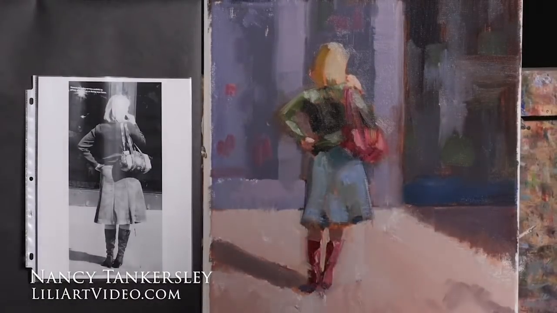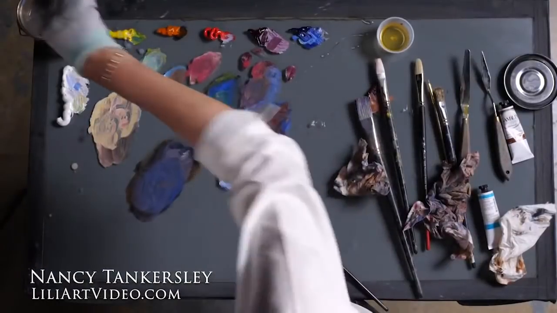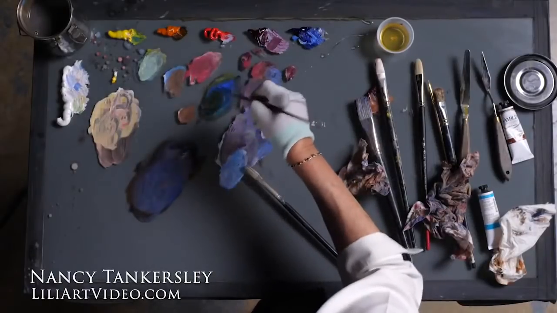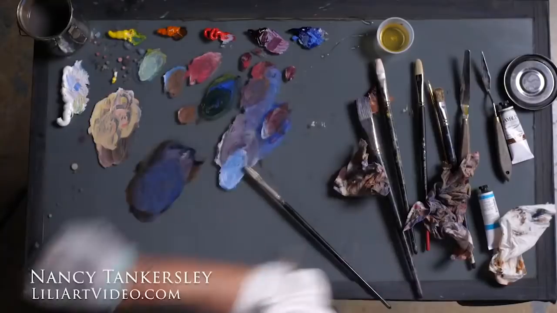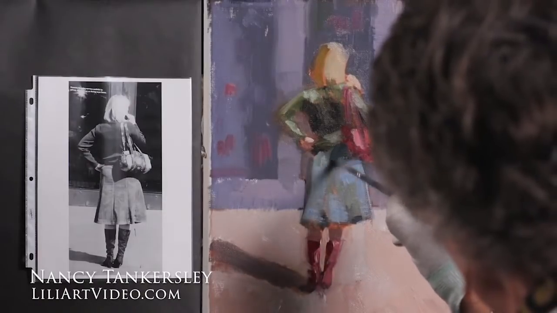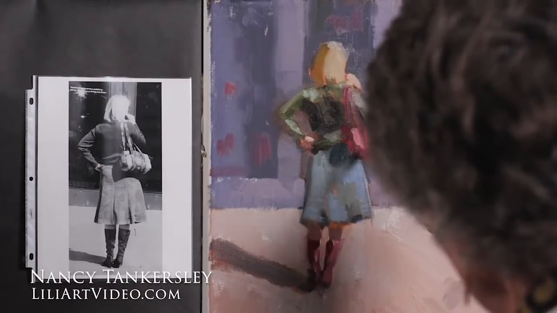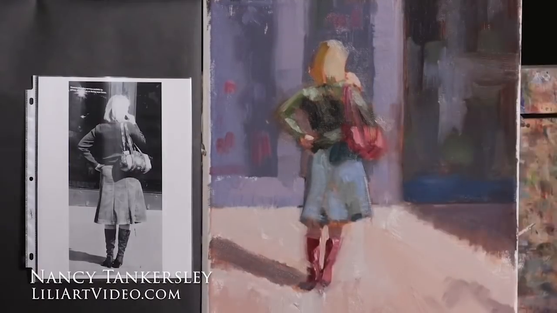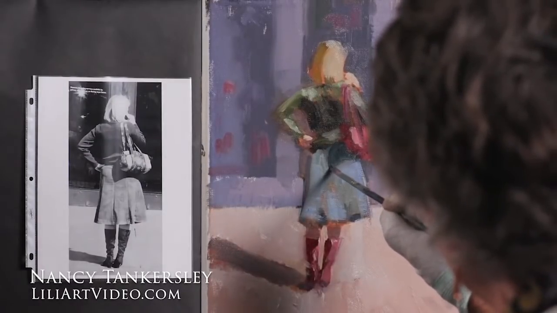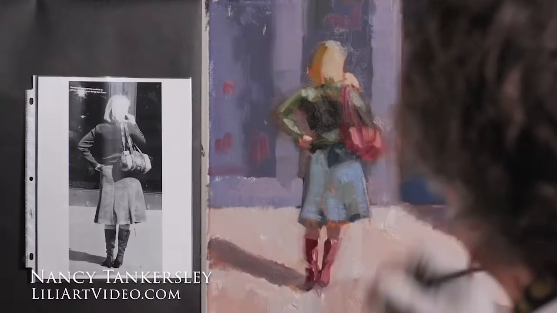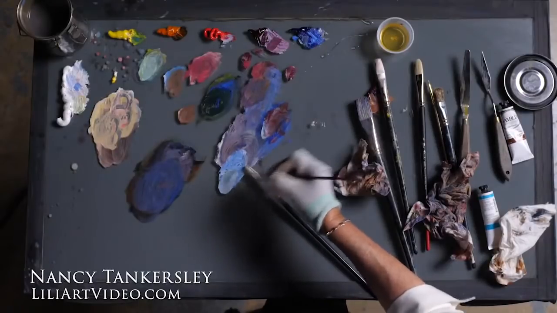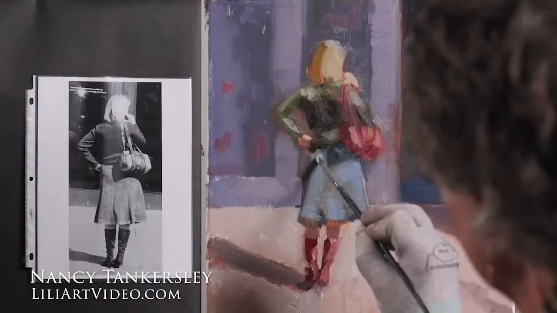Got a little too light on that shadow there. I need to go back and darken it. That says a lot about the shape of her hip, to get that cast shadow correct.